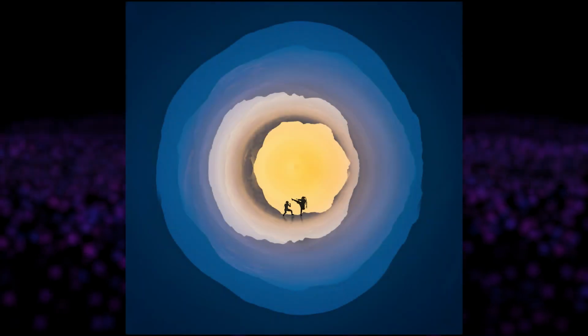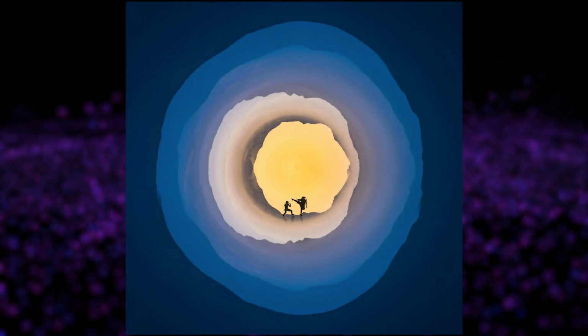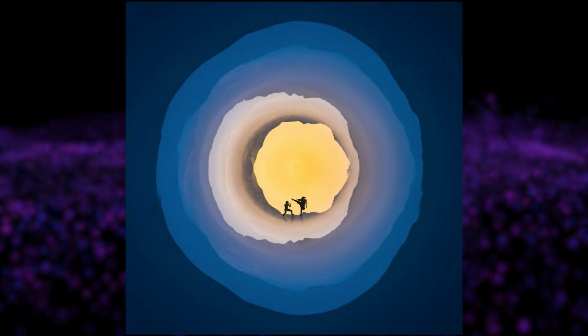Hi there, today we are going to create this beautiful design in Adobe Photoshop step by step. So without any further ado, let's jump into the Photoshop.